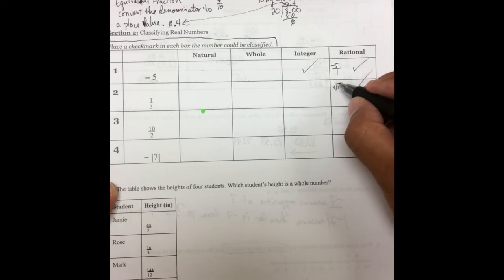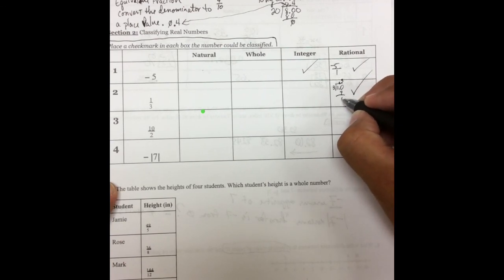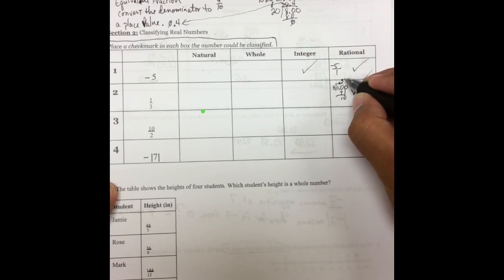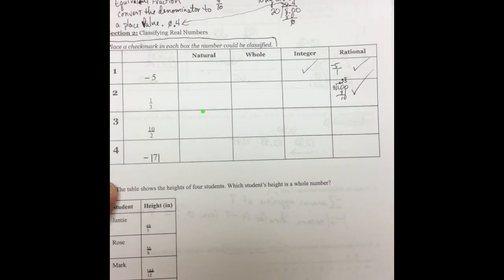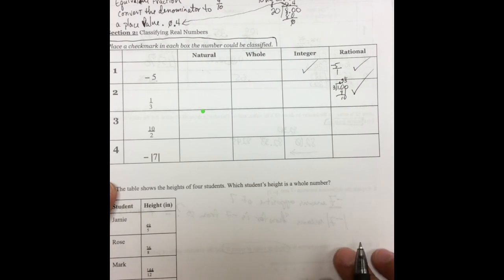So the only situation it fits into is rational, because if I divide it out, I get a repeating decimal. I apologize. It is going to repeat 0.33 or 33 hundredths. The 3 is going to repeat forever. It is rational.